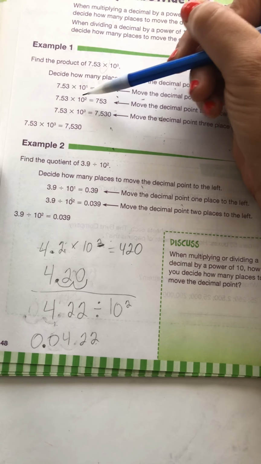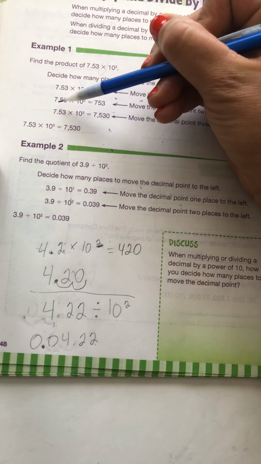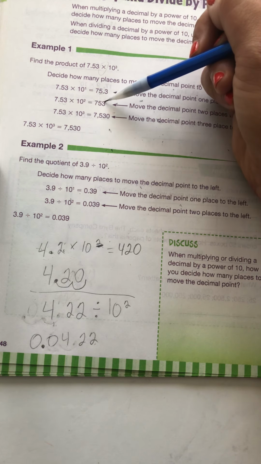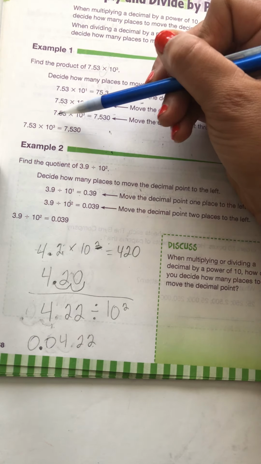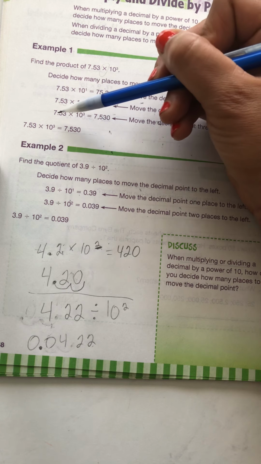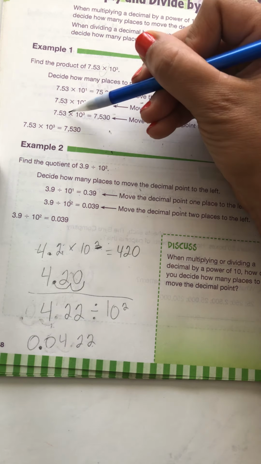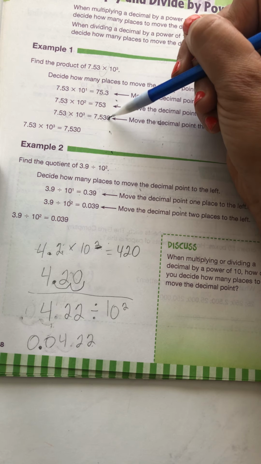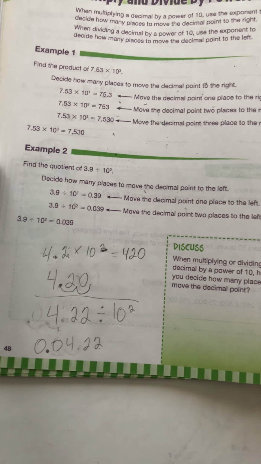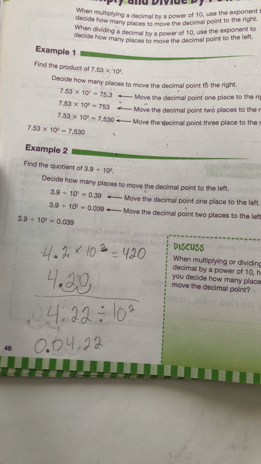If I was going to multiply it by 10 to the second power, I would move it over 2 places, and it would be 753. And then if I multiply it by 10 to the third power, I'm going to move it over 1, 2, 3 places, and then I'd place a 0 there to hold its place value, and I'd get 7,530.